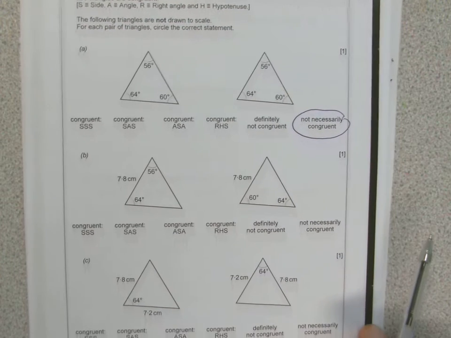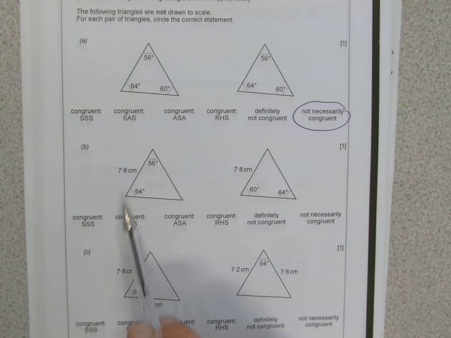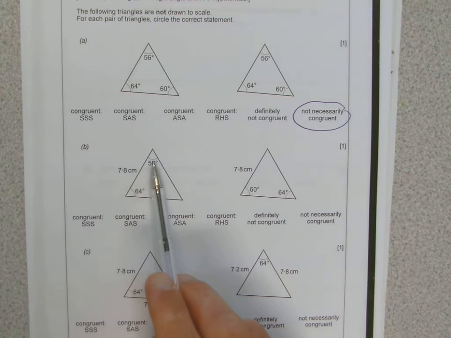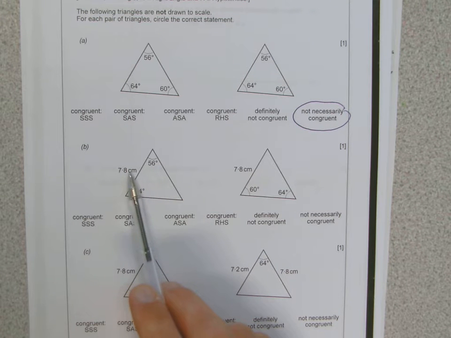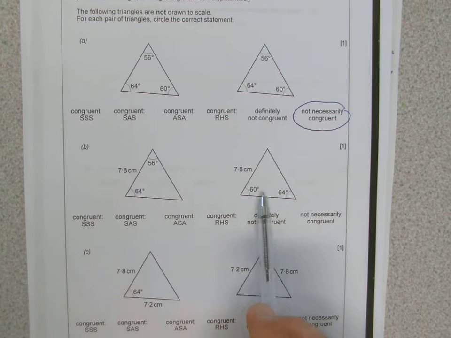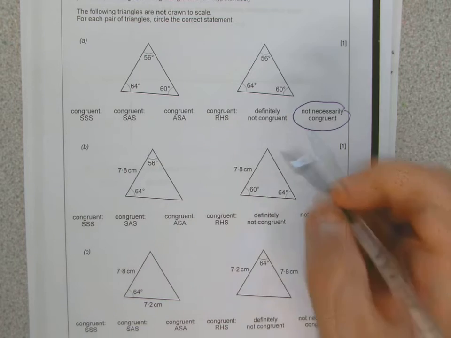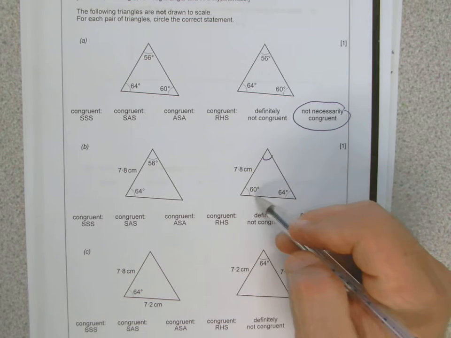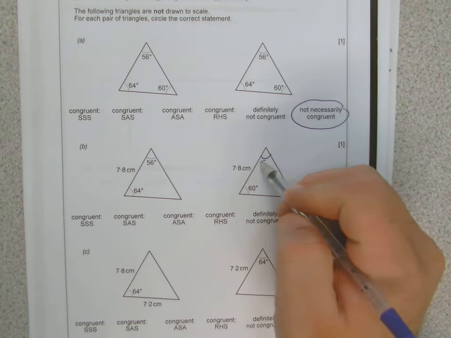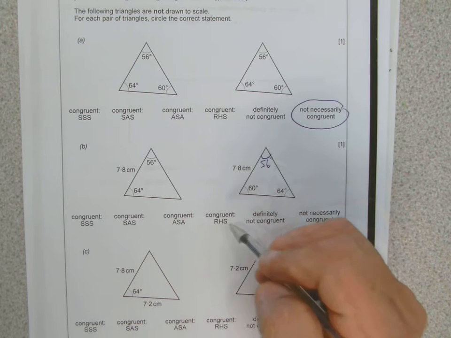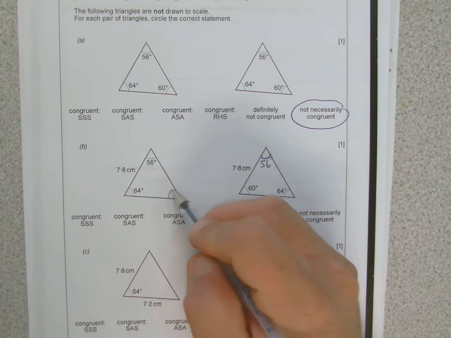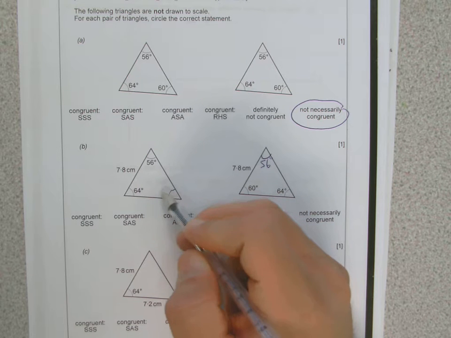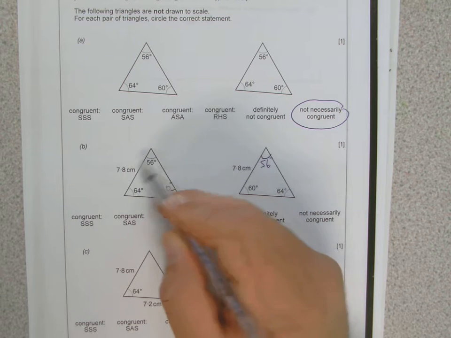Part B then, what have we got? Well, we've got an angle there, and we've got a side here, and we've got a similar situation going on here. Now what I would do is work out this third angle here. That works out to be 56 when you work it out, and the same here. You work that out, that comes to be 60, because the angles have to add up to 180.